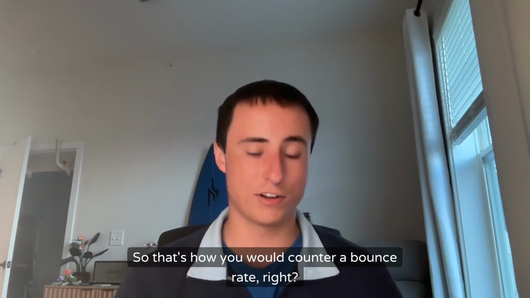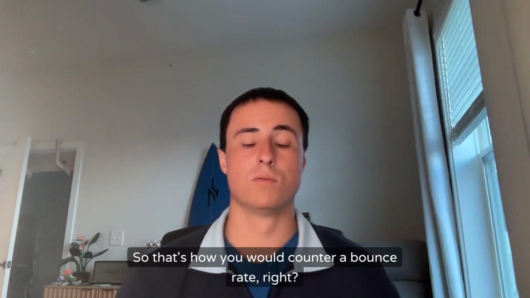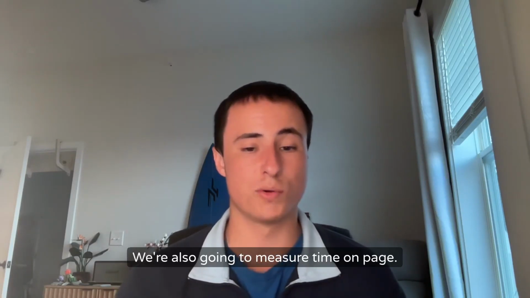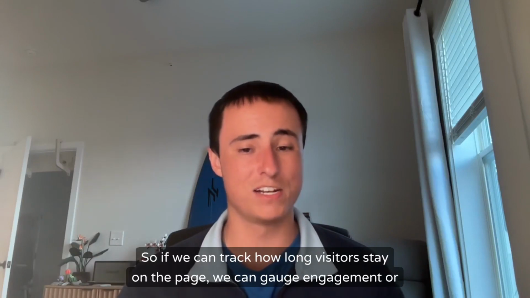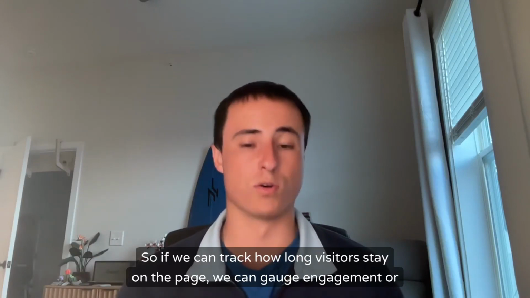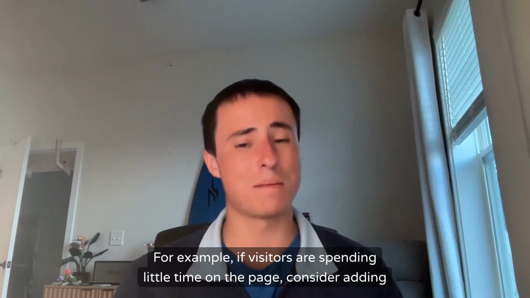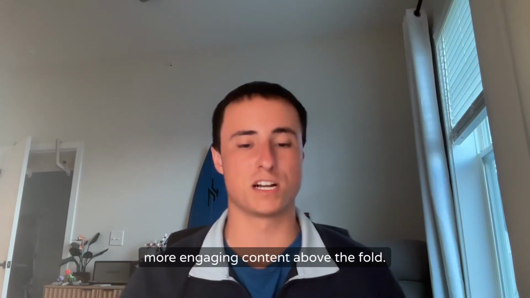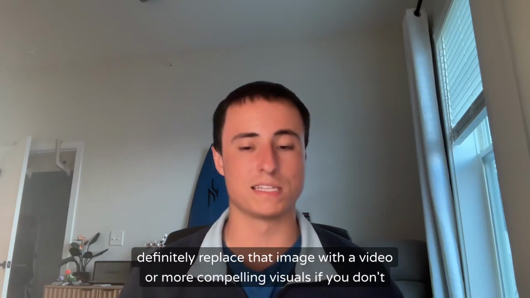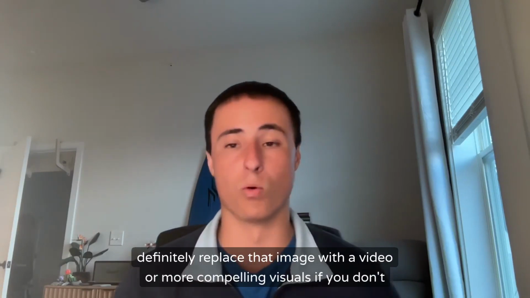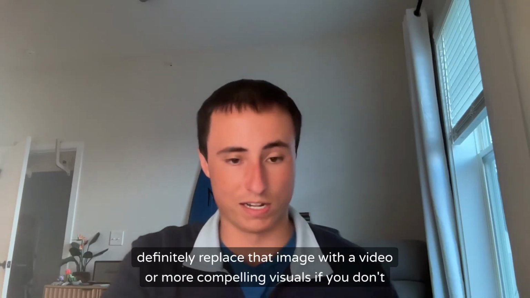So that's how you would counter a bounce rate, right? We're also going to measure time on page. If we can track how long visitors stay on the page, we can gauge engagement or entertainment. For example, if visitors are spending little time on the page, consider adding more engaging content above the fold. Definitely replace that image with a video, or more compelling visuals if you don't have any kind of image.